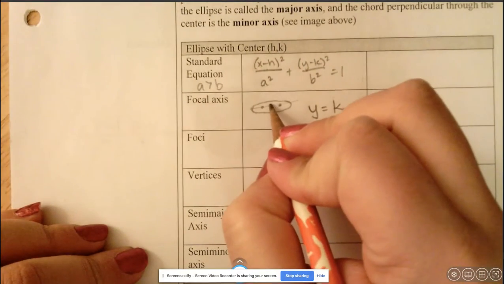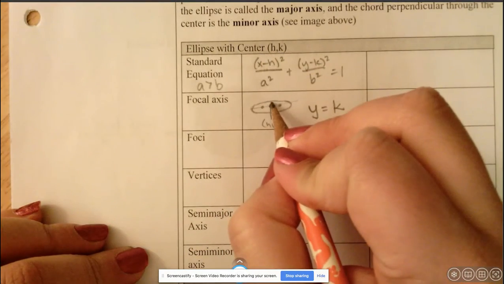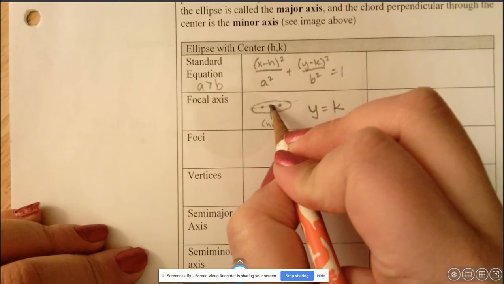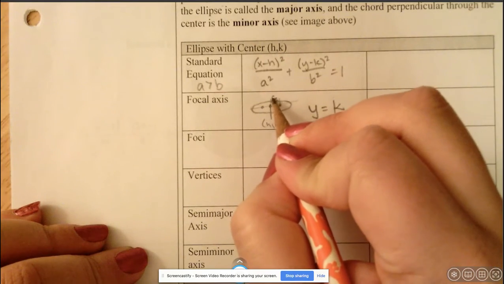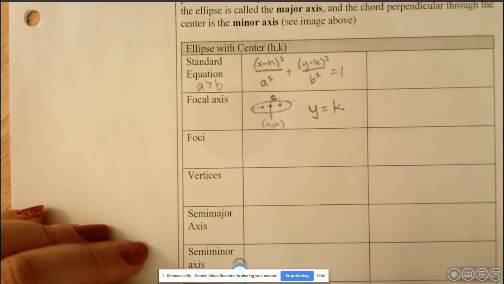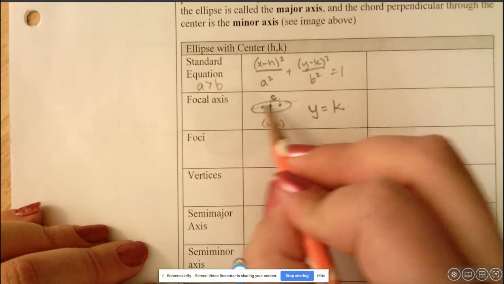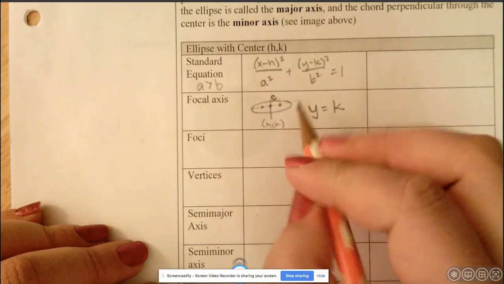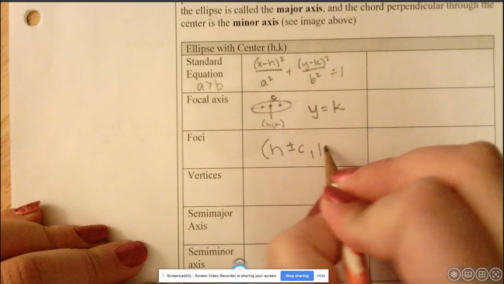If our center here is h, k, then our focal distance here is what we call c. To find each focus, I take h, k and add and subtract c to the x value because we're going sideways. So this is h plus or minus c, comma k.